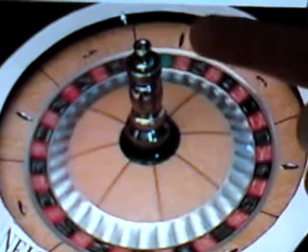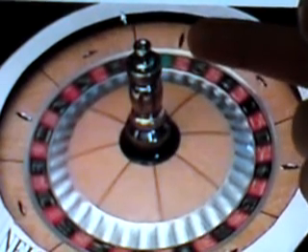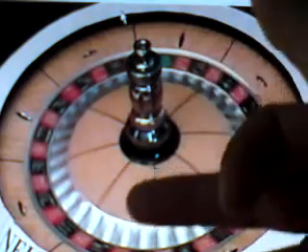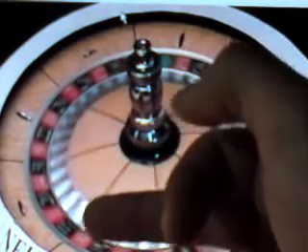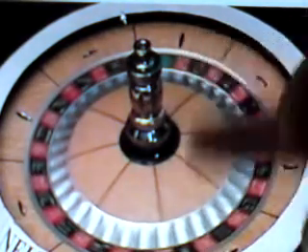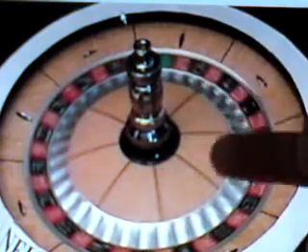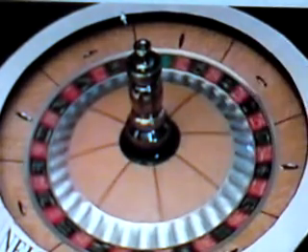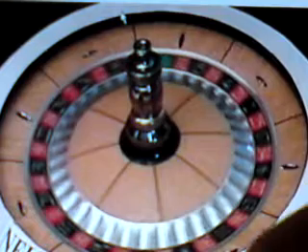These are the three factors. First, dominant drop point, where to look. Second, how much time the ball takes to drop. And third, which number will be at the strike point.